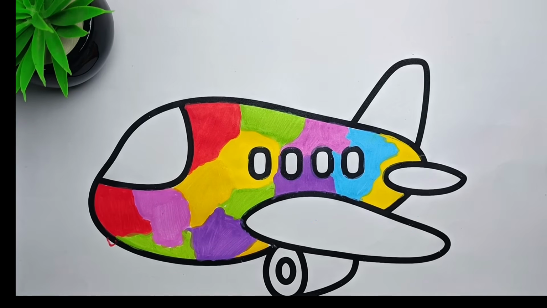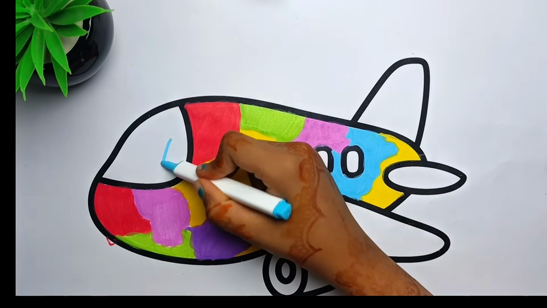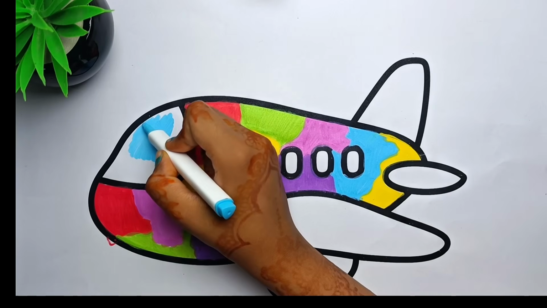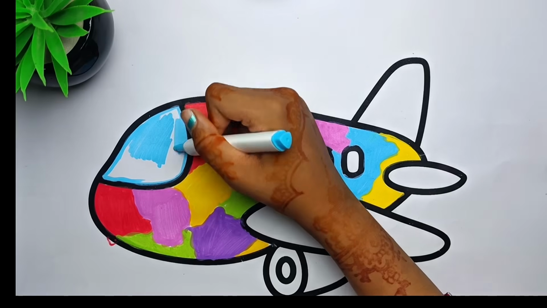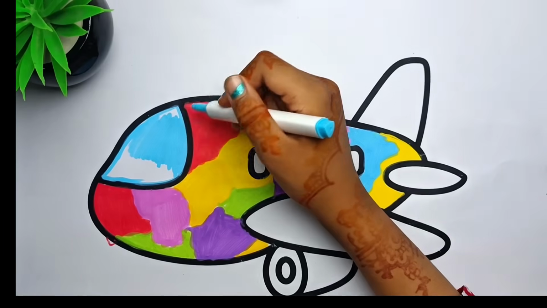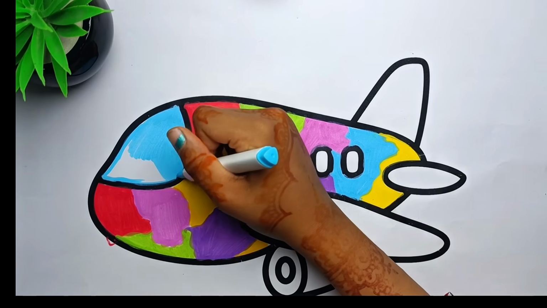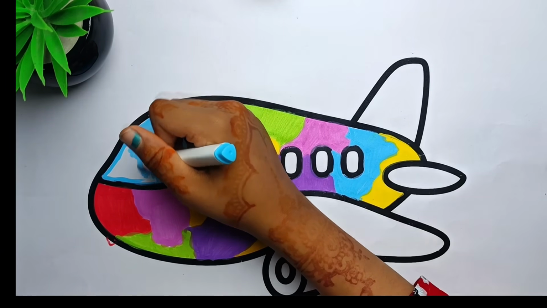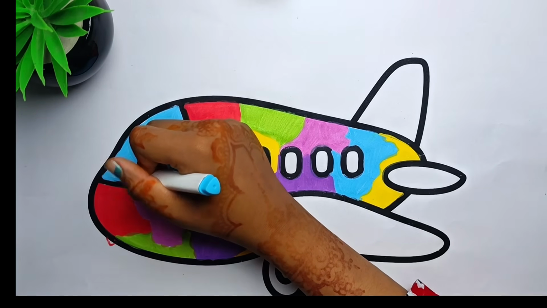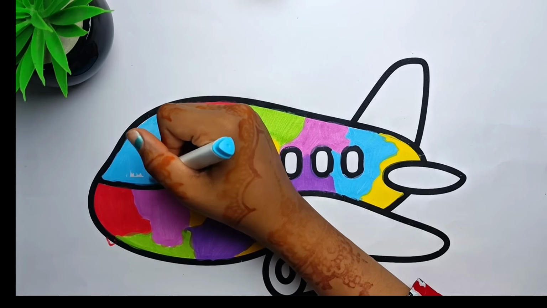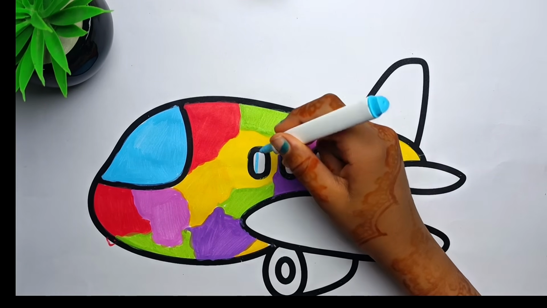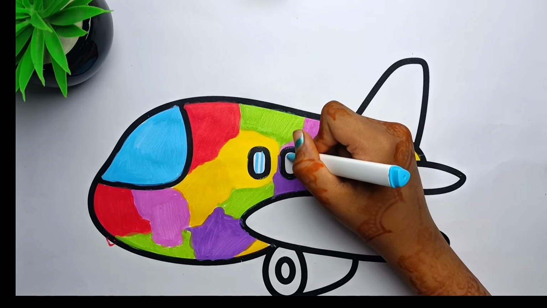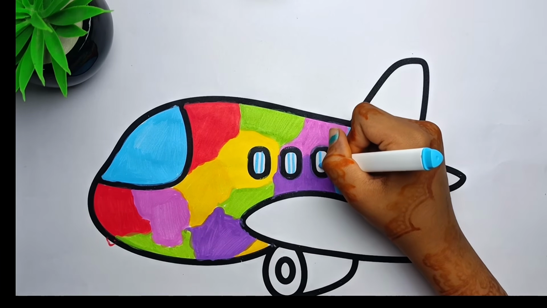Now I'm picking blue color for the windows. Now let's also do blue color in these small windows. I'm making lines, blue lines in these windows.